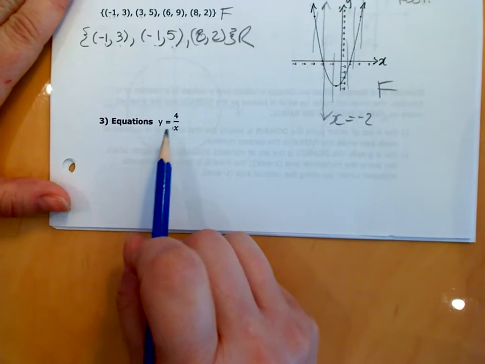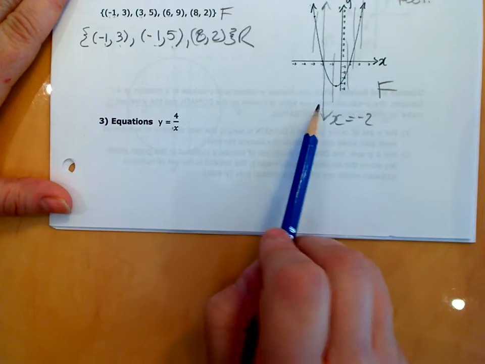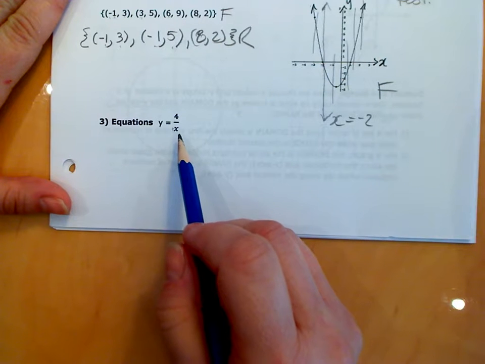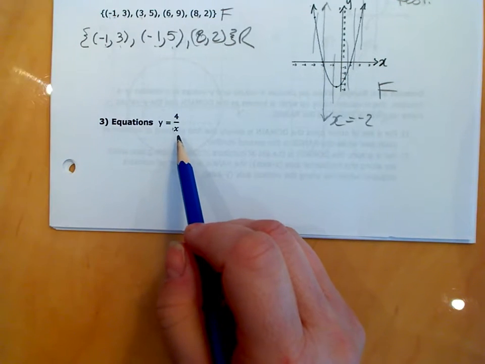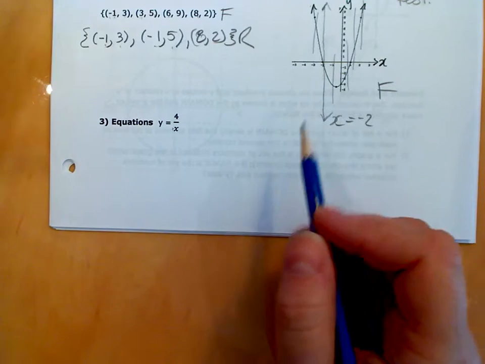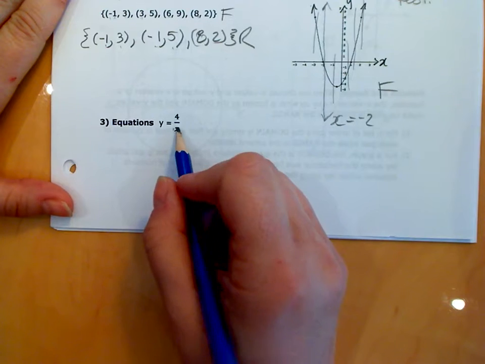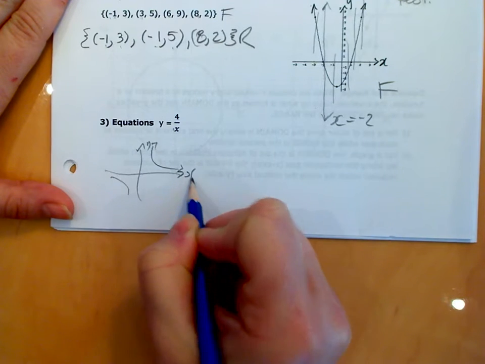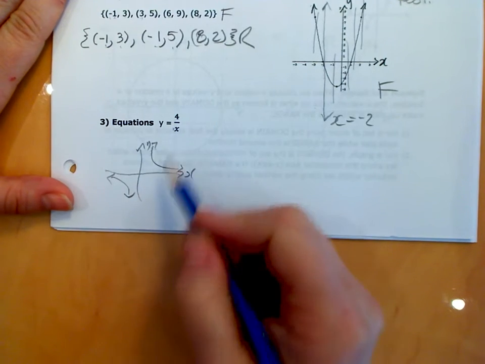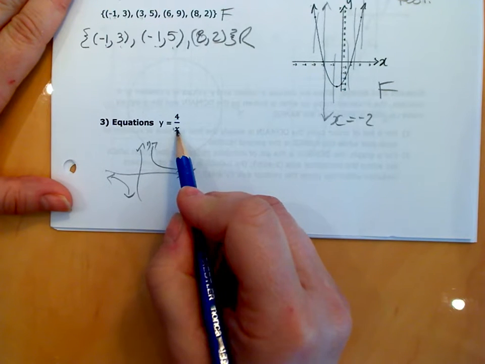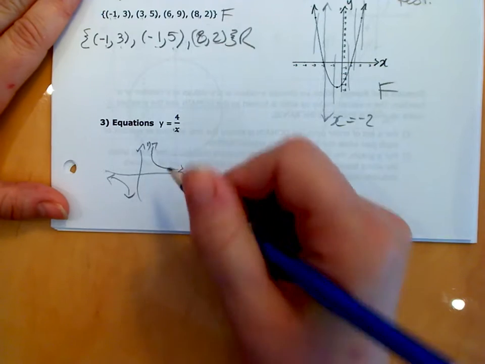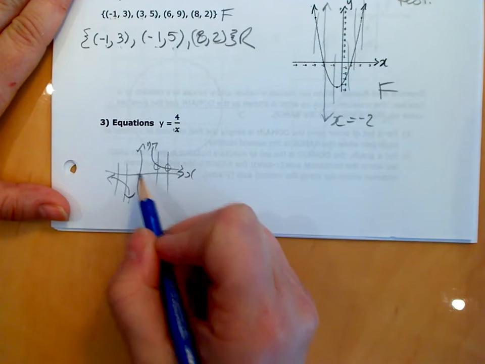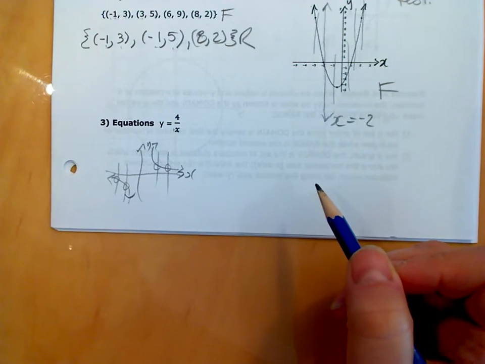So equations are a tiny bit more work than ordered pairs and graphs, in that you have to be able to envision and plug a bunch of points in, or you need to be able to envision what the graph looks like. So I know, for example, that this graph looks like this. If you know what the graph looks like, plot it. If you don't know, you can make some ordered pairs, plug in x is -3, -2, -1, 0, 1, 2, 3, and graph it, and then do the vertical line test. So I see that this graph has 2 branches, but no matter where I cut a vertical line, I still only touch my graph in one place.